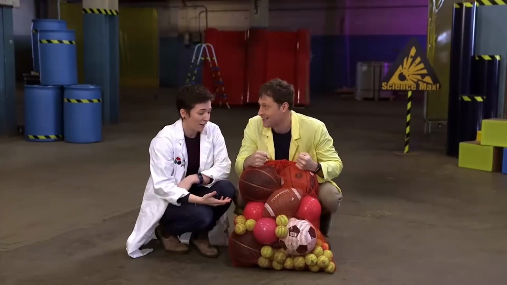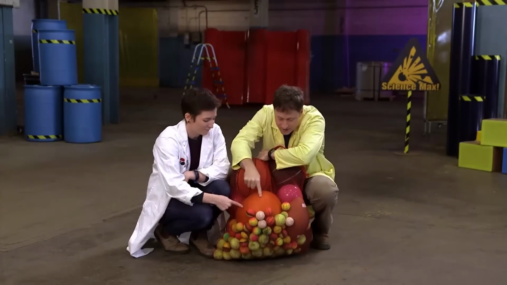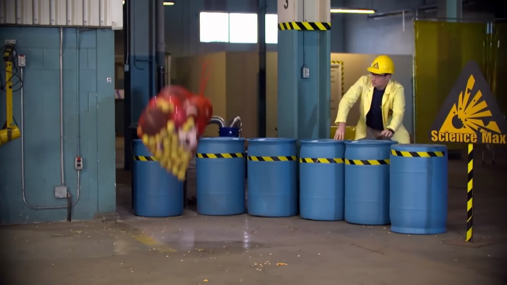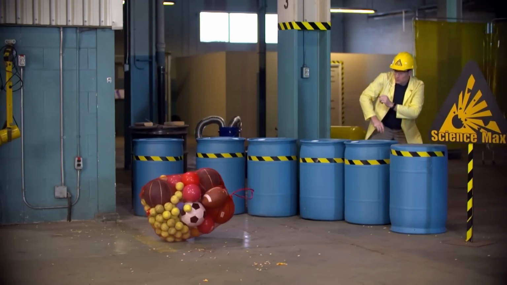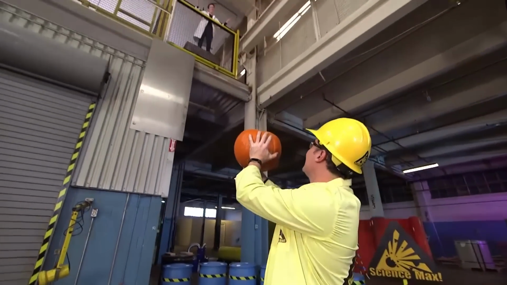Balls are made of polymers like rubber or plastic, so how about a bag of balls? There's the pumpkin. Whoa! I think that worked. Whoa, mostly unscathed. Almost there, almost there.